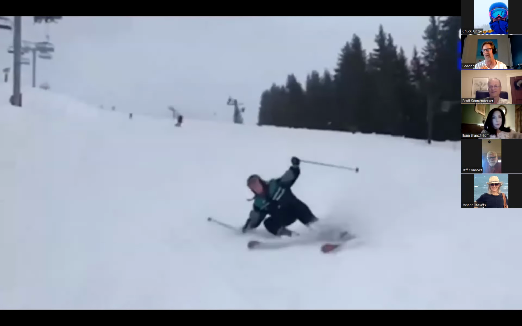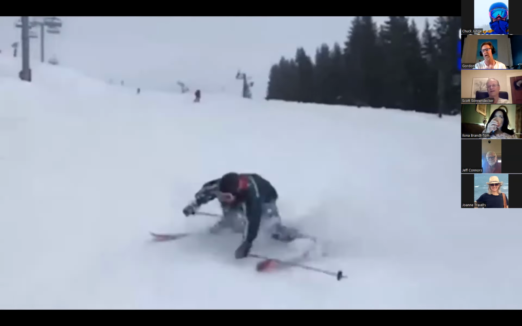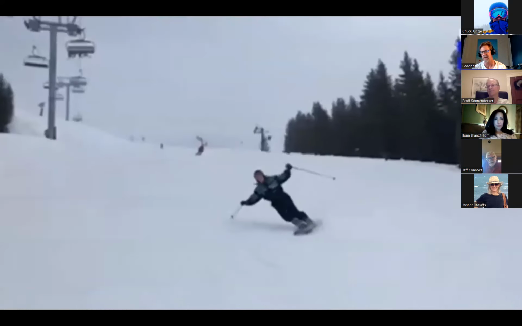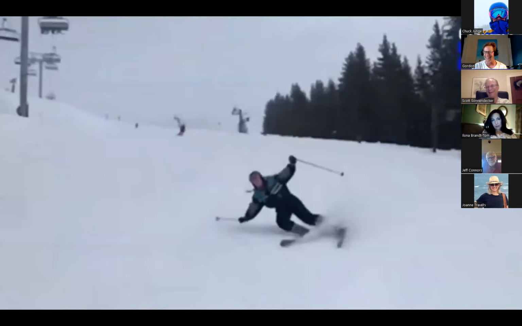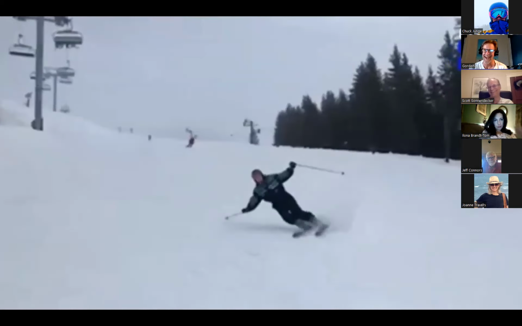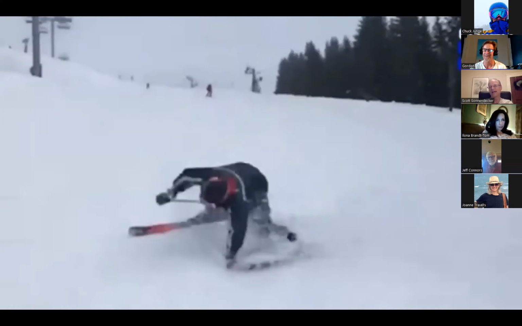So what happened there, and what performance change in his skis would occur as his center of mass started to move more over the skis? The ski stops slipping, starts carving. Yeah, exactly. And that creates a huge force on the edge.